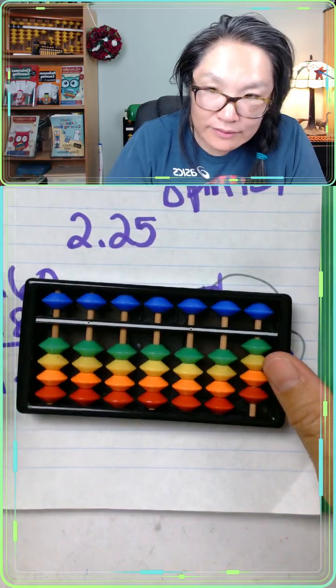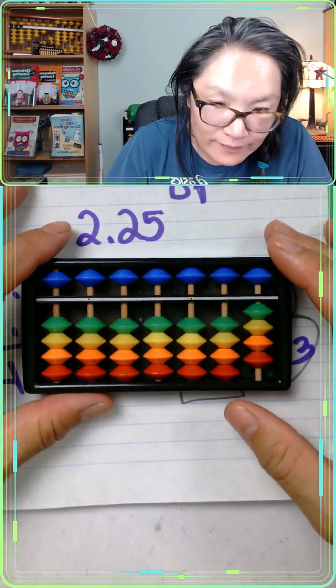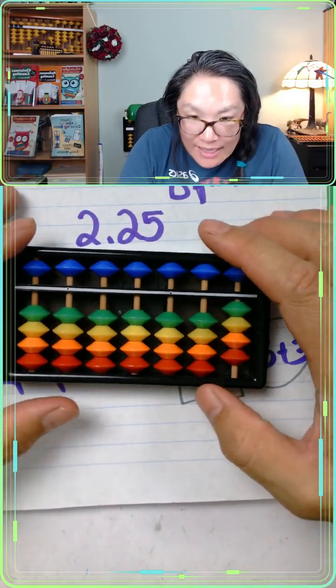And it's easy to be able to say, oh, I know what that is. I've never seen this. This is what you call an abacus. An abacus is a counting tool.